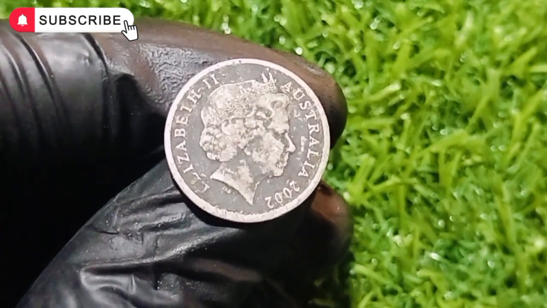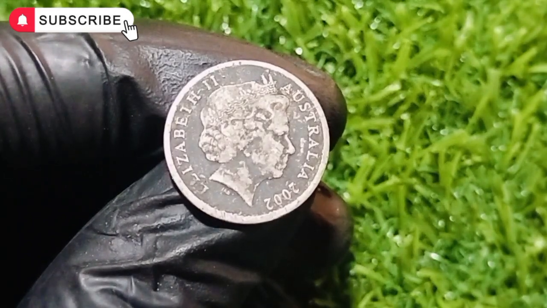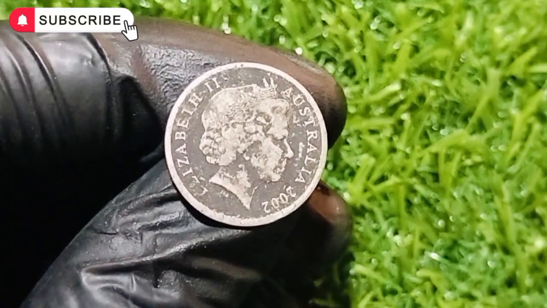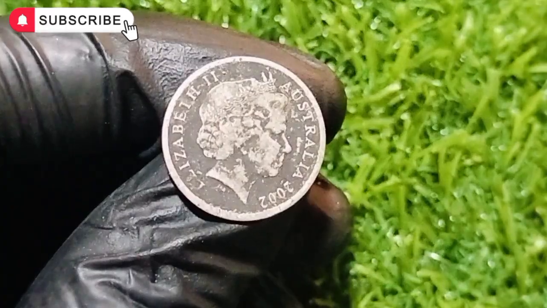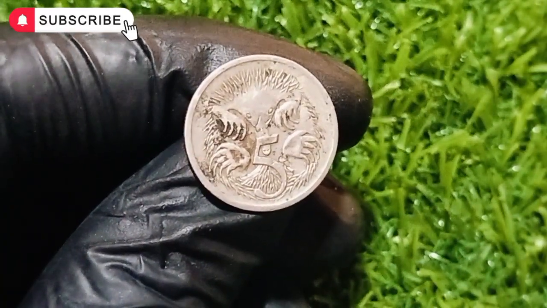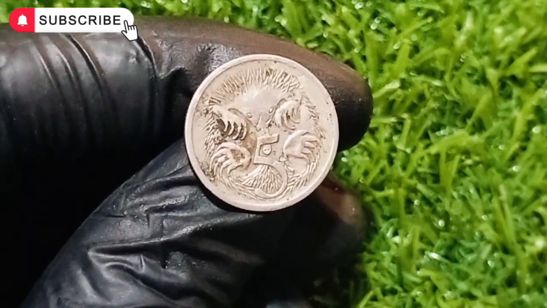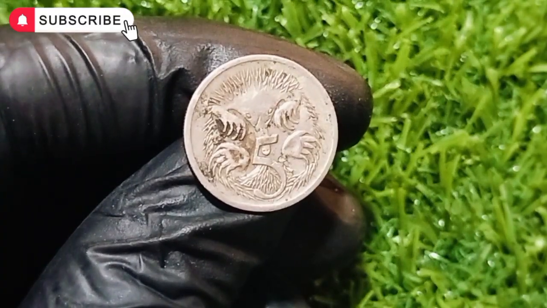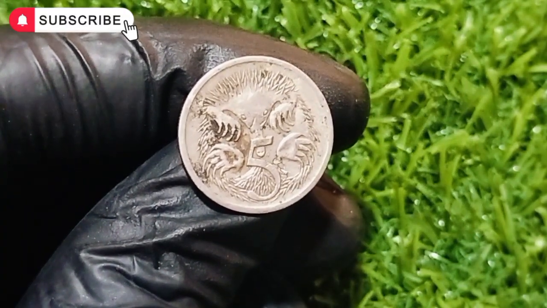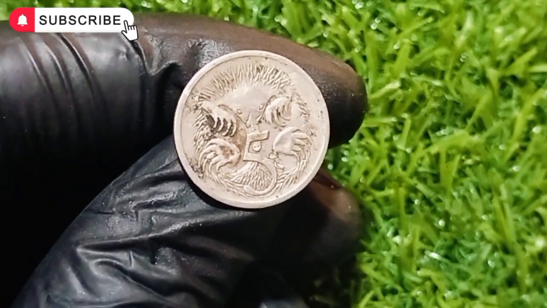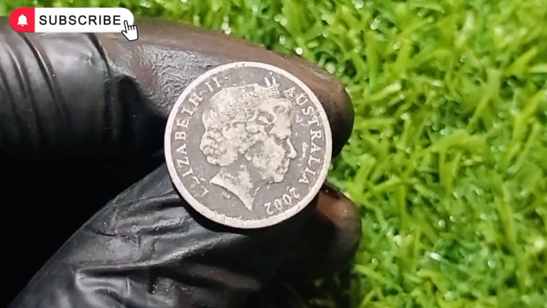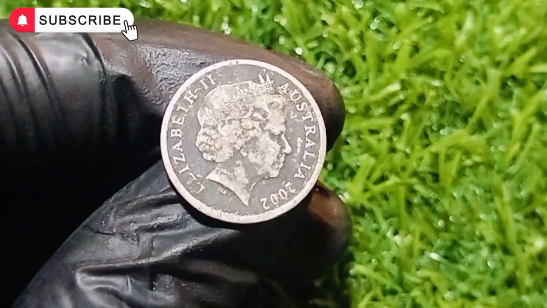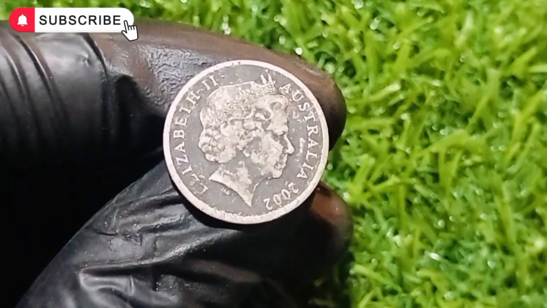This portrait was designed by the renowned British sculptor Ian Rank-Broadley, whose initials, IRB, can be found just below the Queen's neckline on the coin. The Ian Rank-Broadley effigy was first introduced in 1999 and continued to be used on Australian coins until 2019. In this depiction, the Queen is shown wearing the Girls of Great Britain and Ireland tiara, a famous royal jewel. The design is more realistic and less stylized than earlier portraits, capturing fine details of the Queen's facial features.